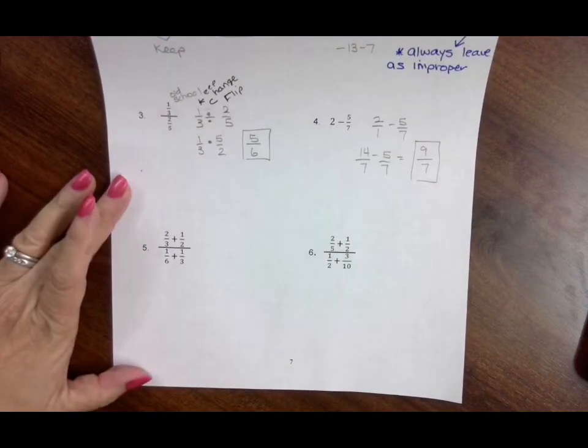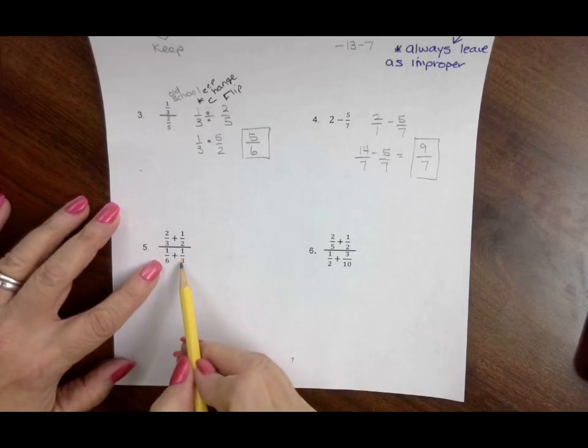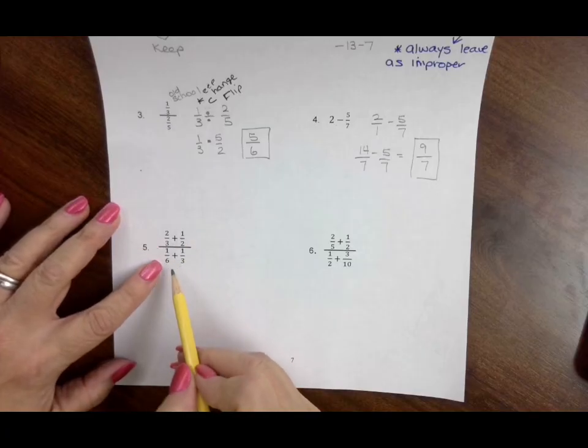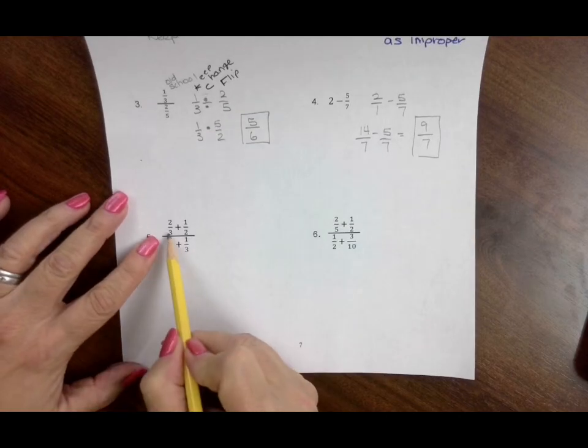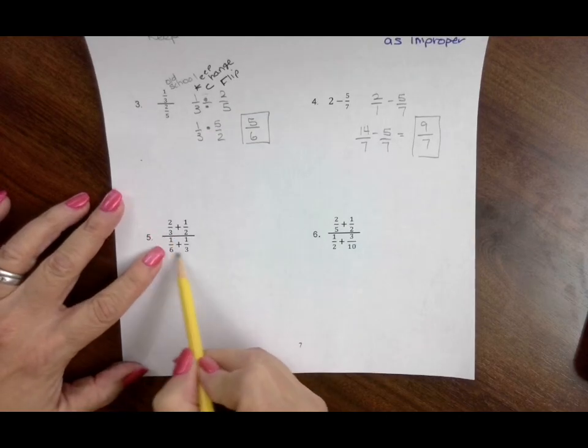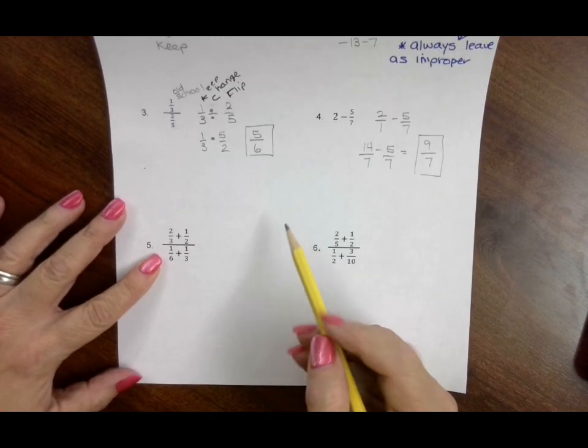Okay, now this one looks a little funky because I have an operation in the numerator and an operation in the denominator. And so you can solve this two different ways. You can solve this as just solving the top and then just solving the bottom and then coming up here and doing something like we did up here with keep, change, flip. But I'm going to solve this another way.